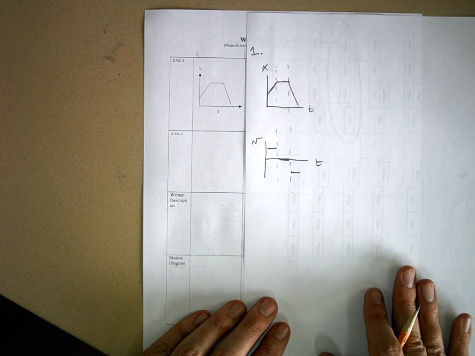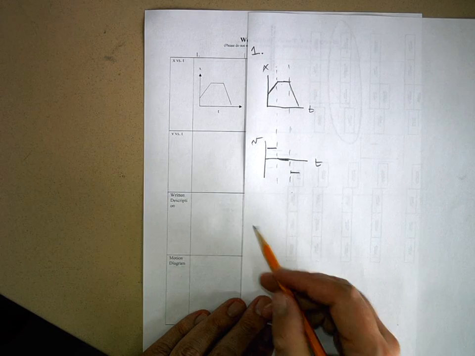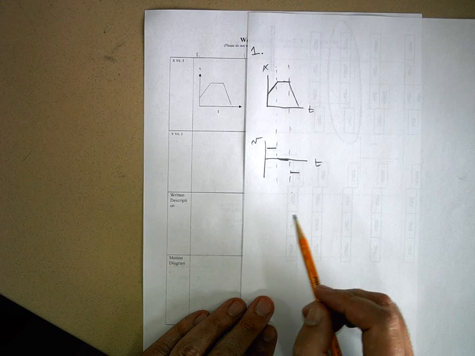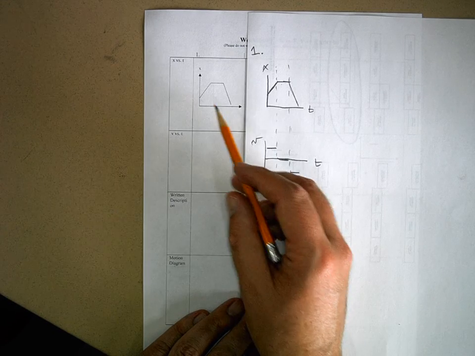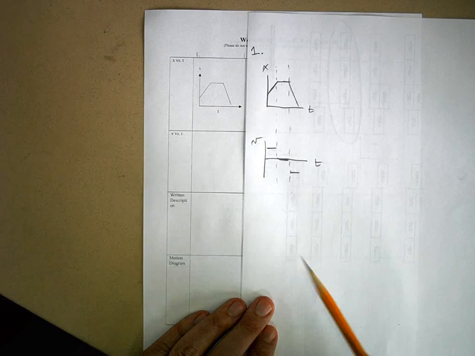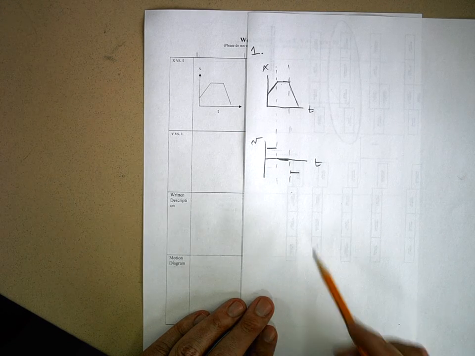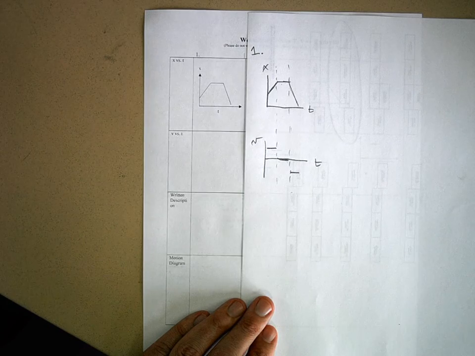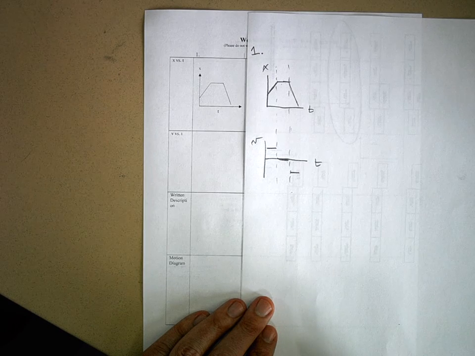Now, a written description. I'm not going to write it here, but I would say the object moves with a positive constant velocity, starting with a positive position. Then it stops for a period of time, and then it moves in the opposite direction at a faster rate for a short period of time.